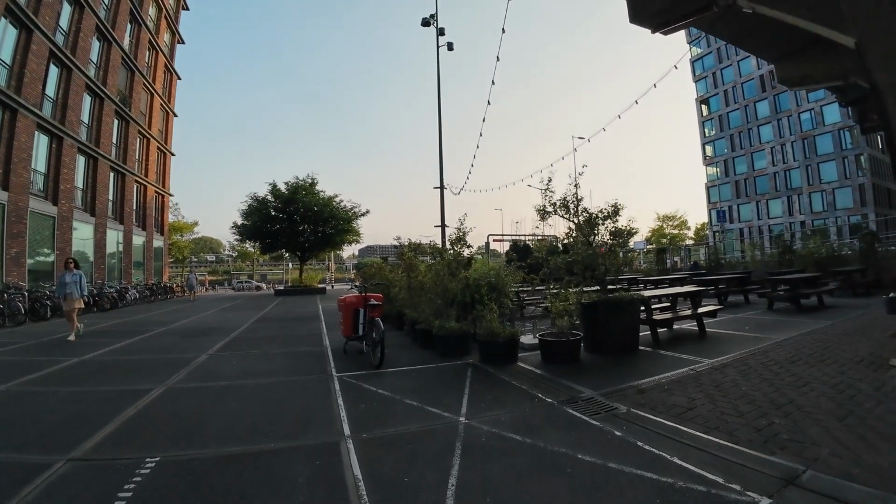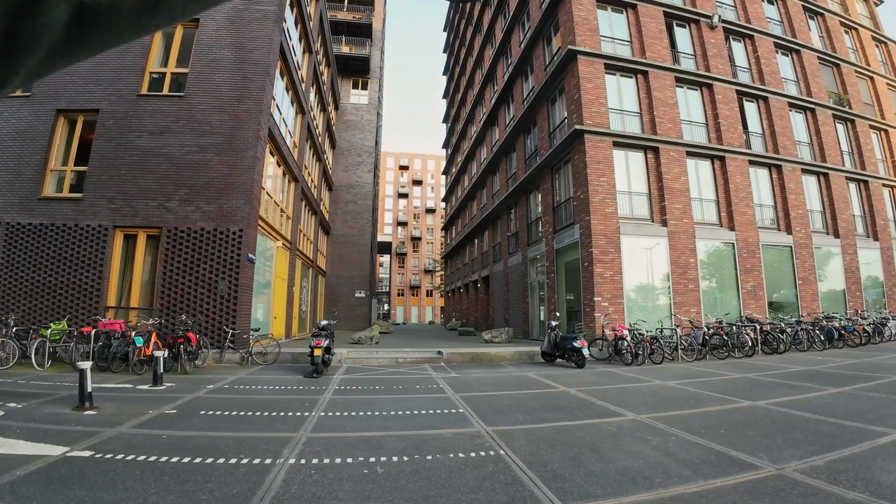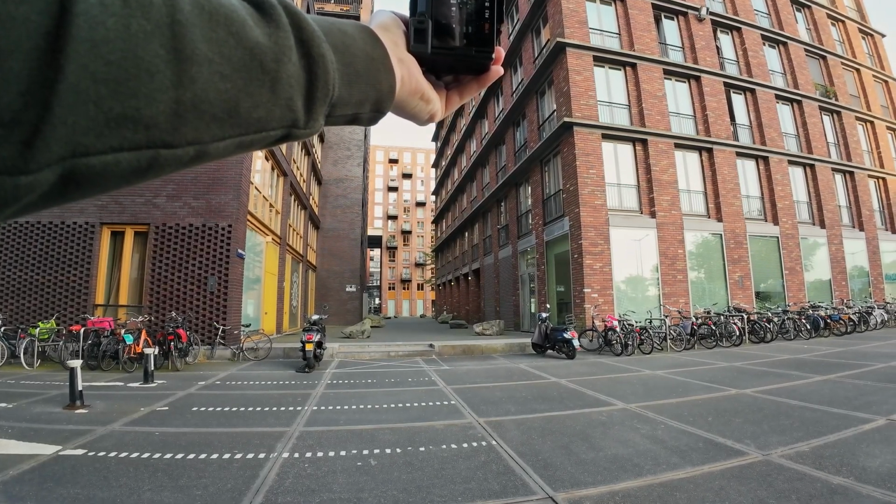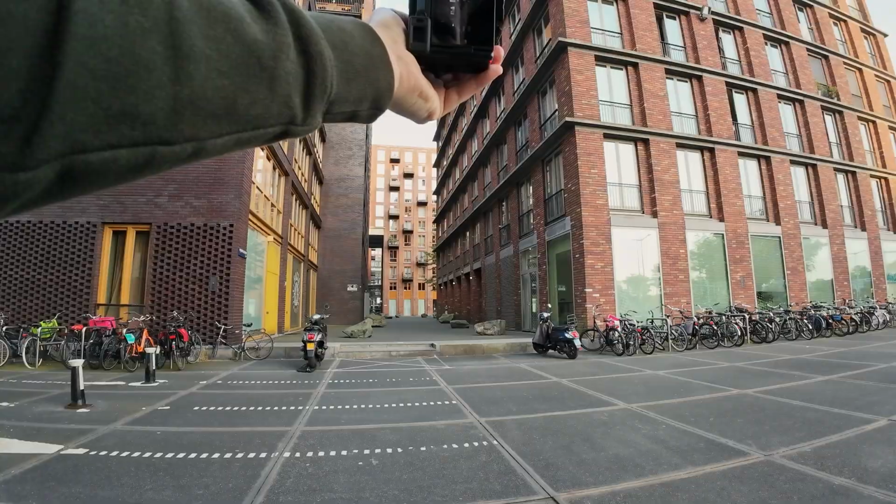And don't forget about the leading lines. Look how the lines from the building on the right draw attention to the center of the frame and our main subject.